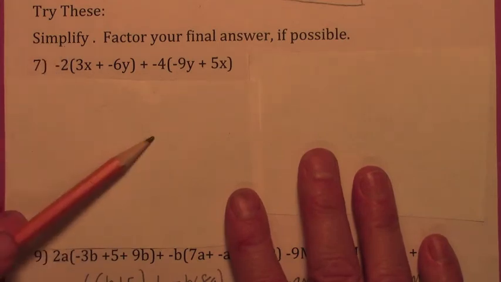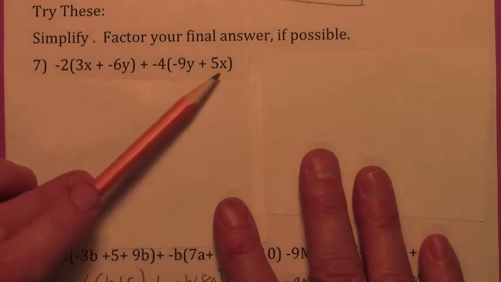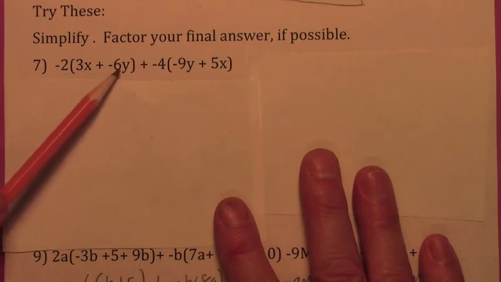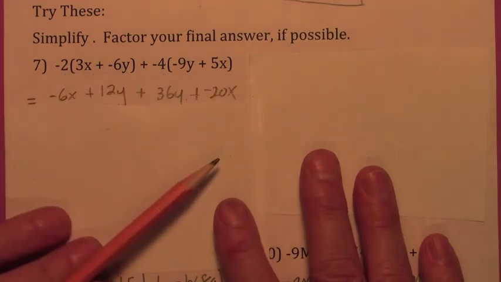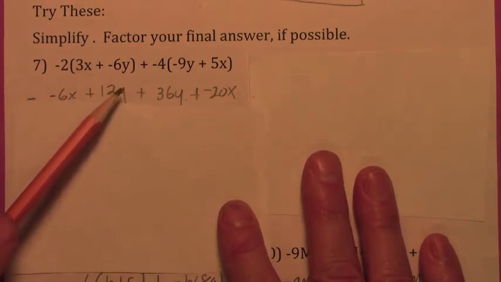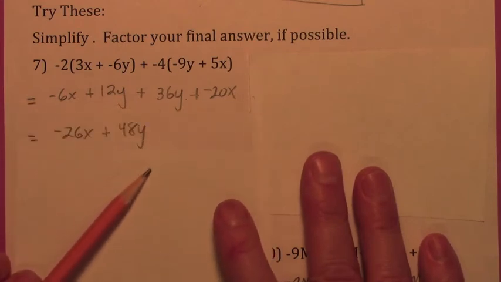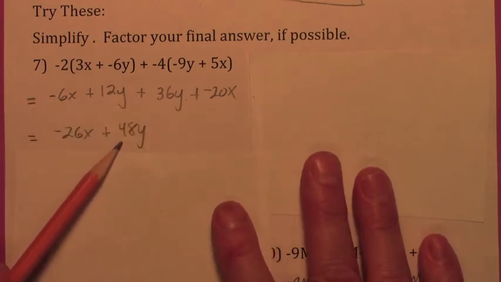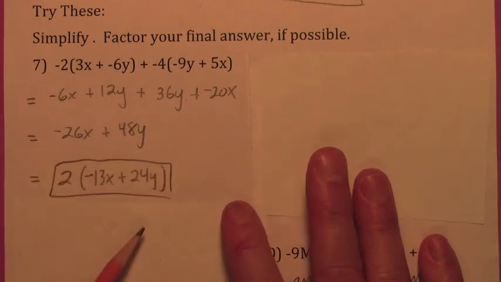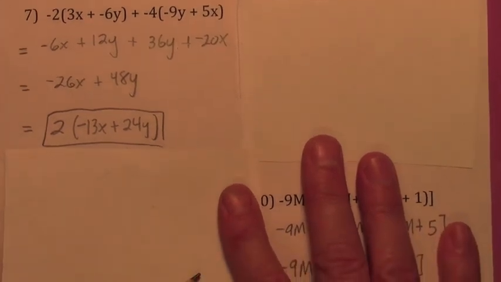Okay, when you simplify, a good practice is to look inside the parentheses and ask yourself if you can combine anything. No, they're not like terms. So we use the distributive law here. Multiply each of these terms by negative 2. We multiply each of these terms by negative 4. You get negative 6x plus 12y plus 36y plus negative 20x. We can combine the x's. I get negative 26x and 48y. And then the greatest common factor looks like it's probably just 2, I think. 2 times the quantity, negative 13x plus 24y.